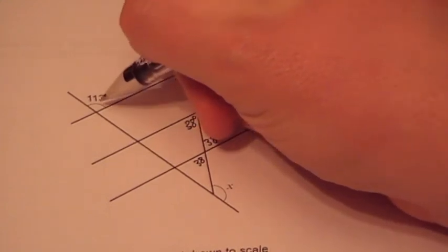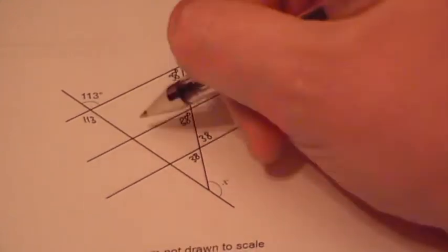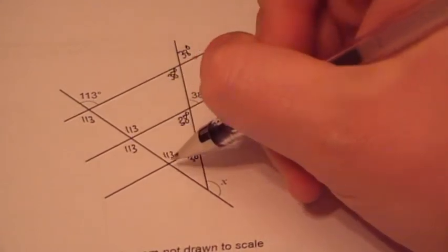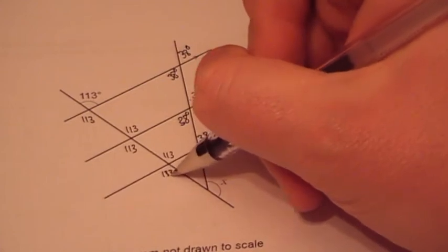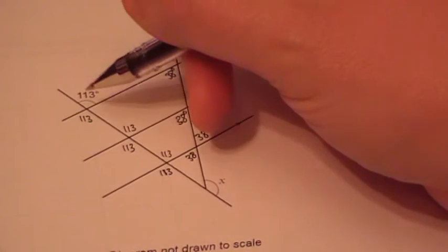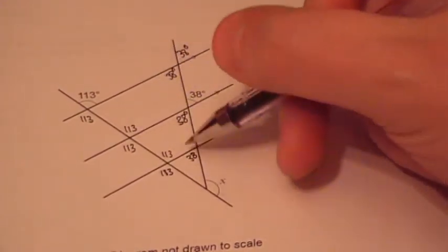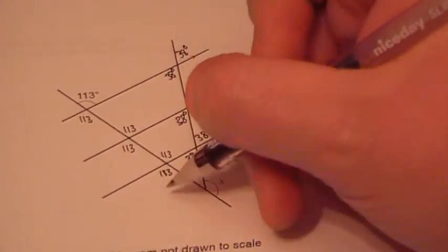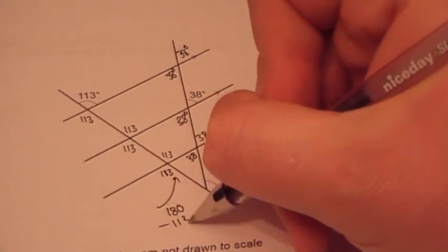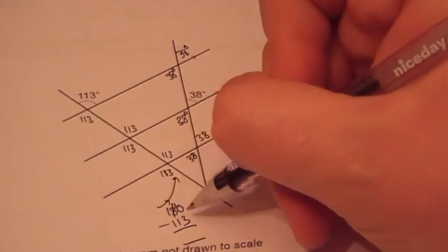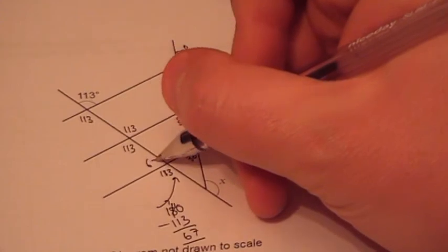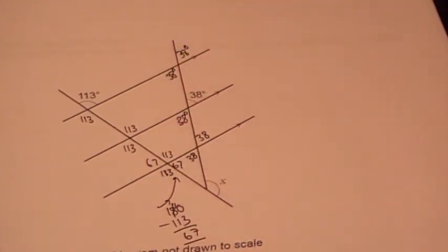Next, I've got 113 here, so I know 113 is there. I know 113 is there and there. And I know 113 is there and there. Now, I've managed to work angles all the way down to this triangle at the bottom. I am going to use angles on a straight line equal 180 and take away 113 from 180, because that gives me 67. So I know that that's 67 and that's 67.